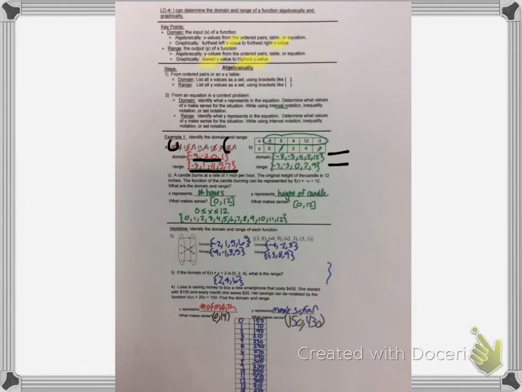Okay, the next one is a candle burns at a rate of 1 inch per hour. The original height of the candle is 12 inches. The function of the candle burning is f of x equals -x plus 12. So you start at 12, you go down. What are the domain and range? First of all, we figure out what our x represents, the number of hours. Alright, and our y represents the height of the candle. What makes sense?